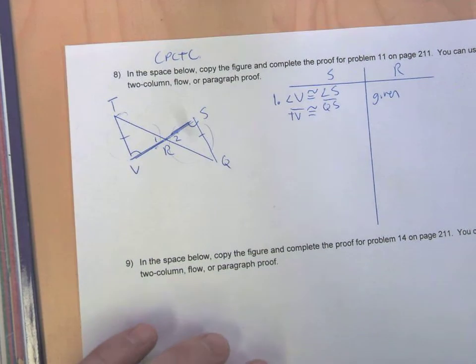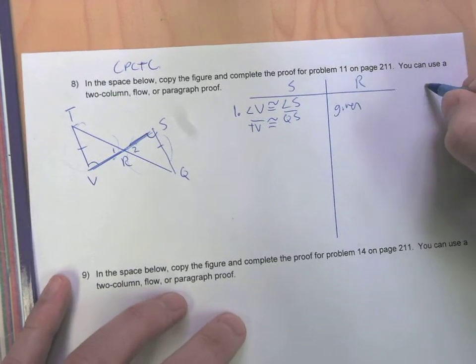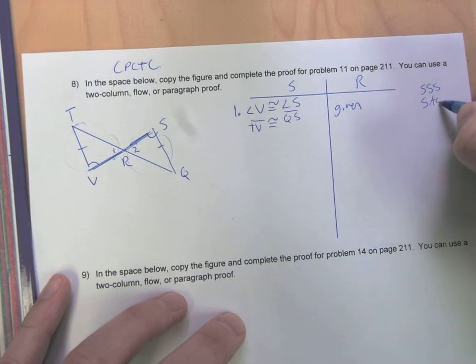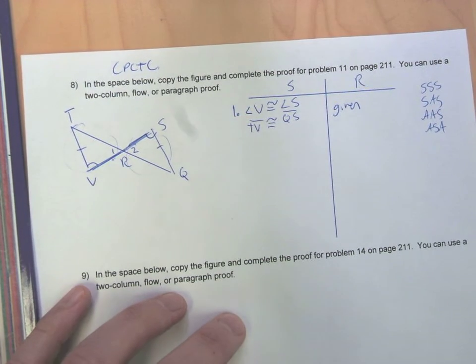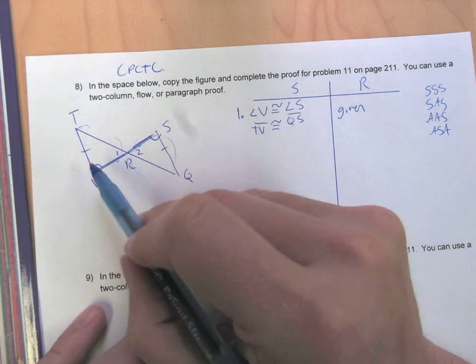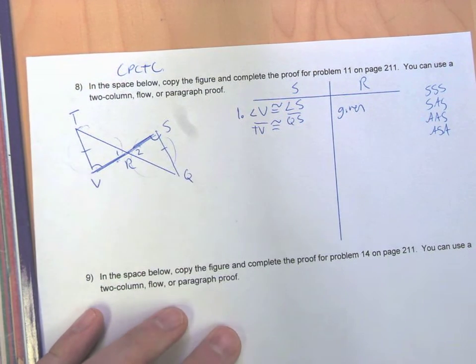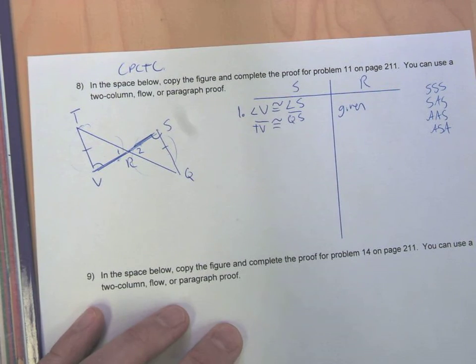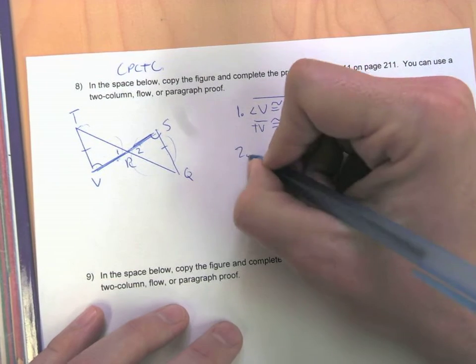Okay, so in order to prove the triangles are congruent, the minimum information I need is SSS, SAS, AAS, or ASA. Okay, so let's take a look at what we have. We already have a side. We already have an angle. All we need is another angle. We'll take a look at 1 and 2. Okay, 1 and 2 are vertical angles, right?